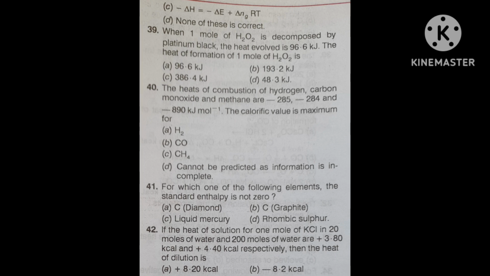The heat of formation of 1 mole of H2O2 is, then the correct answer is 96.6 kilojoule, the same value as given in the question. The second value is 193.2, third is 386.4, fourth is 48.3 kilojoule. But the first one is correct, 96.6 kilojoule. How? Now I am telling you.